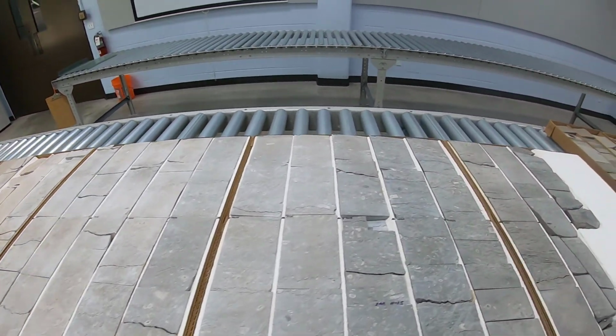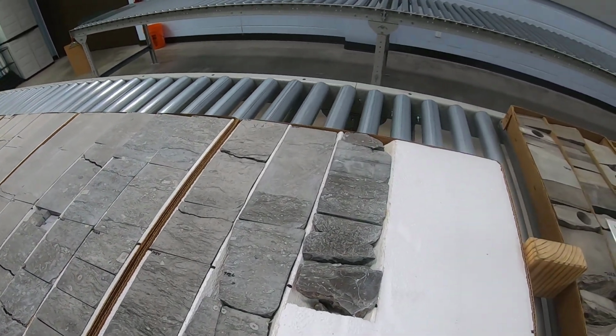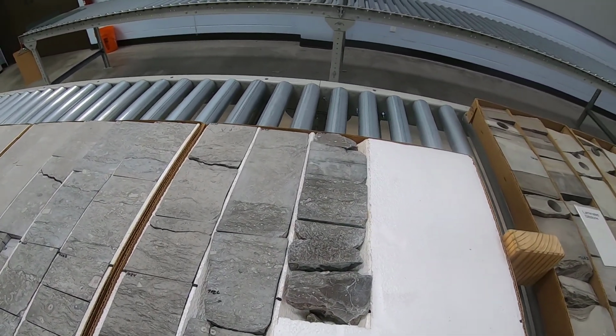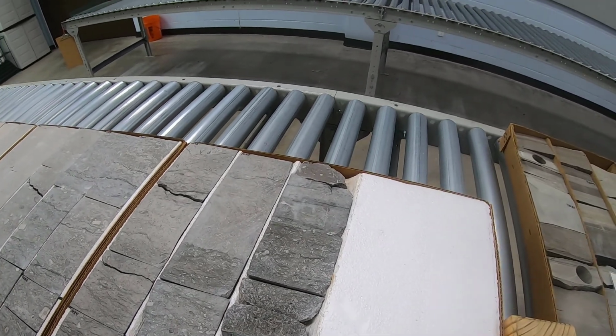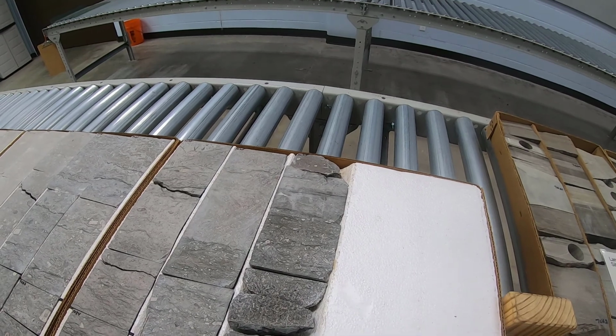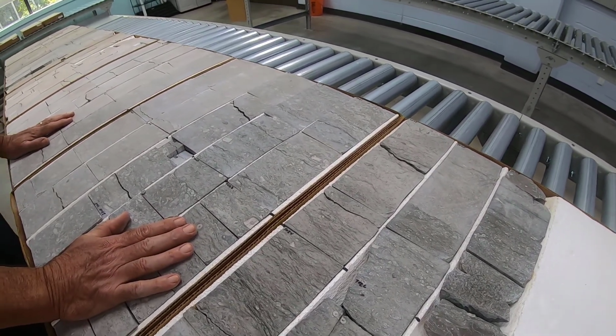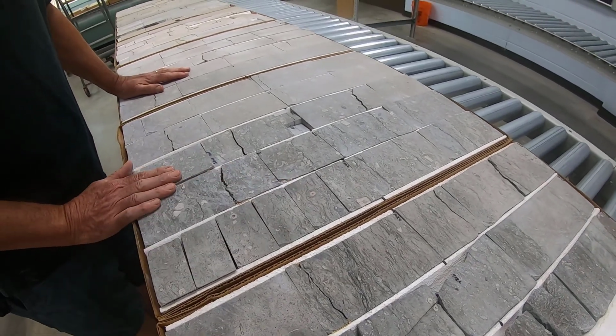And here we come to the end, at least the end of the core. This is just touching into the Strawn. So we have Strawn, Canyon, and Cisco. This is the Strawn part of the reservoir, which is overall not as good quality. It looks very tight.